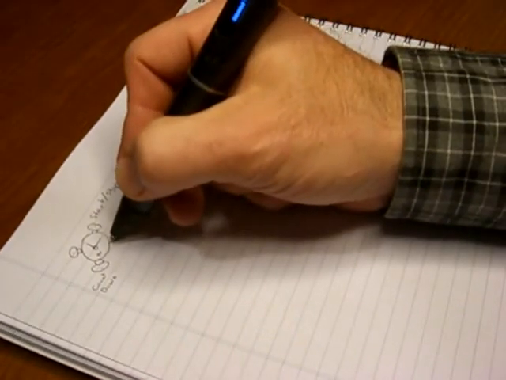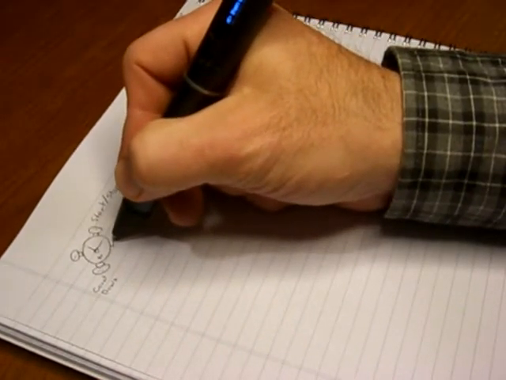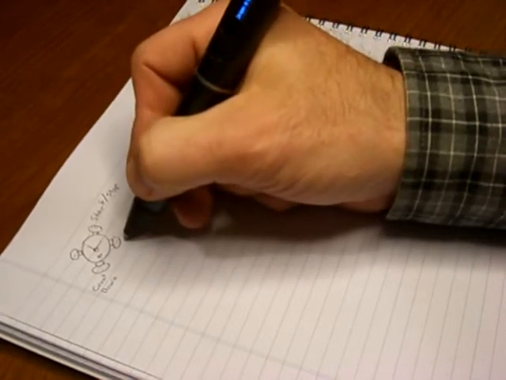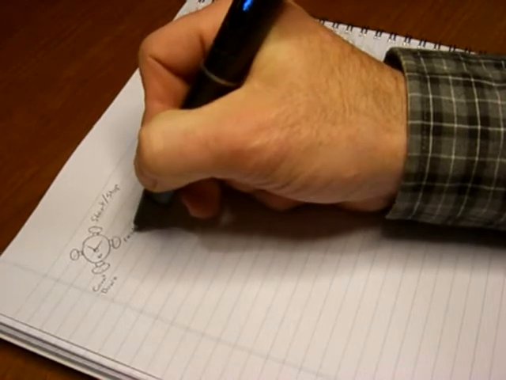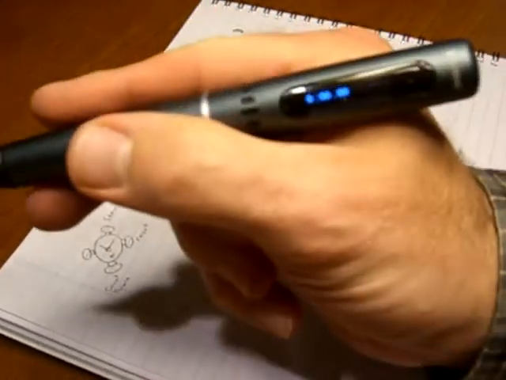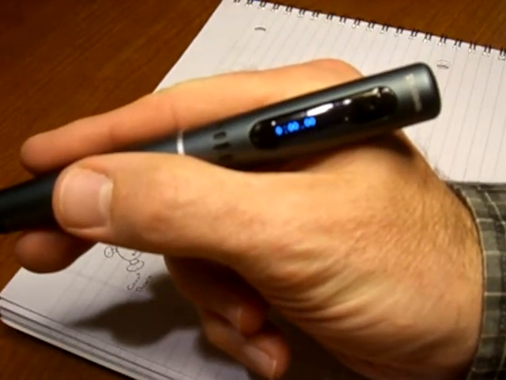Double click. Draw a button labeled reset. A circle is fine. Then double click. I'm not a very good artist, but the buttons will work. I'll write reset right there. And double tap. And there's our display for the stopwatch.